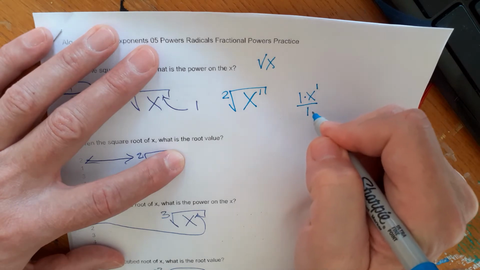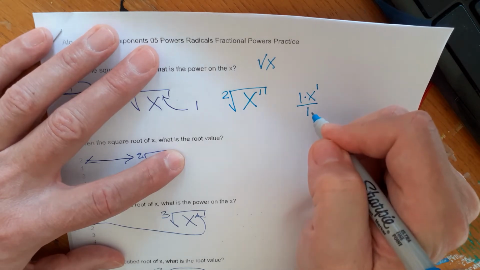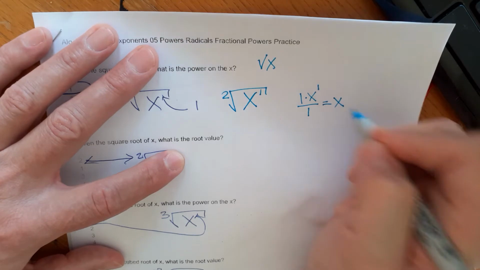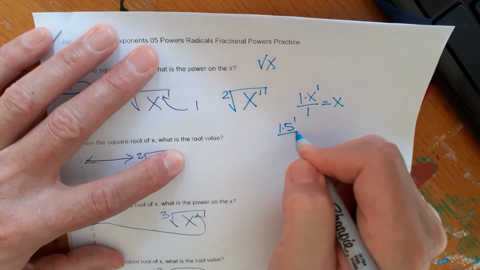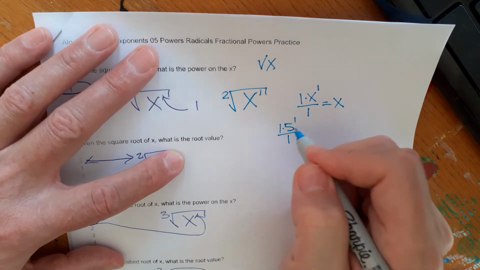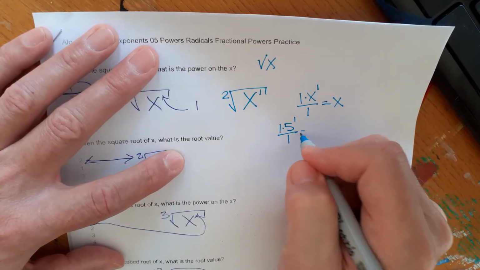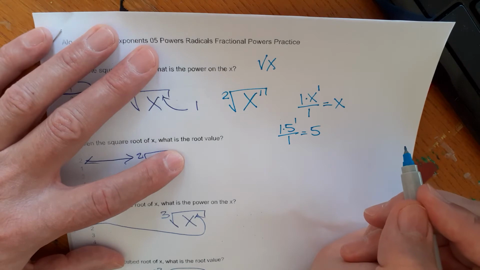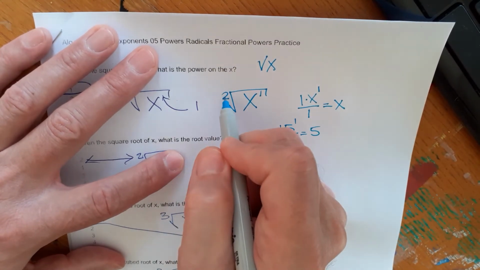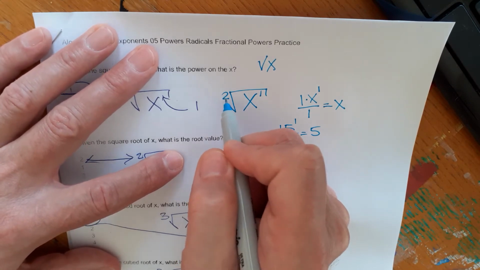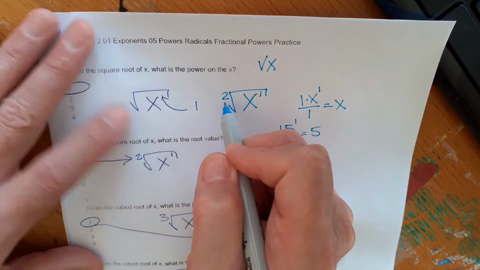Now, we don't show the 3 invisible 1s. That's why they're called invisible. We just show an x. And same thing if you had a 5 or whatever number. There's a 1, a 1, and a 1. There are 3 invisible 1s on all numbers and variables in math. We just write this as a 5, you guys. We don't write all those invisible 1s. So we don't show a 1 here because it's invisible. And we don't show a 2 here because every square root is to the root 2 if it's not shown.